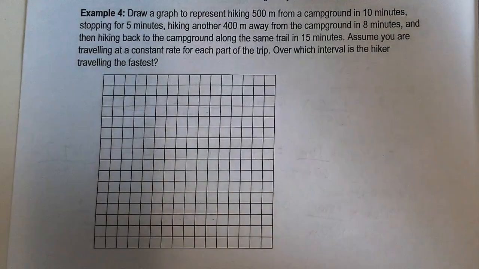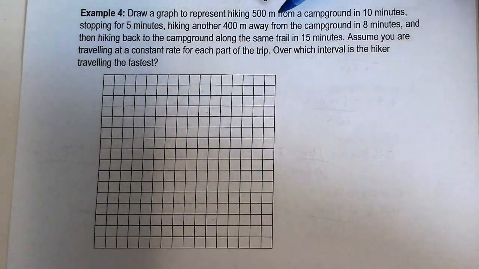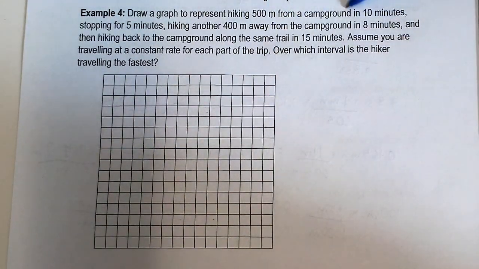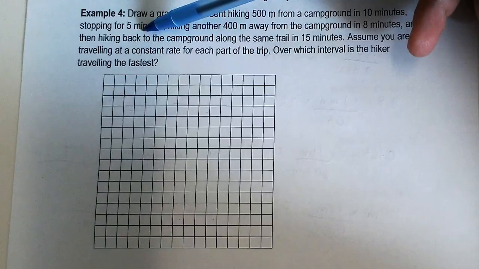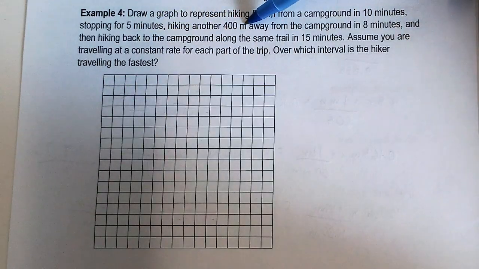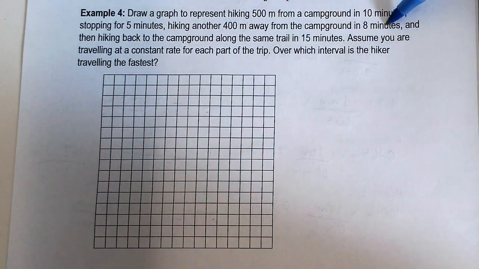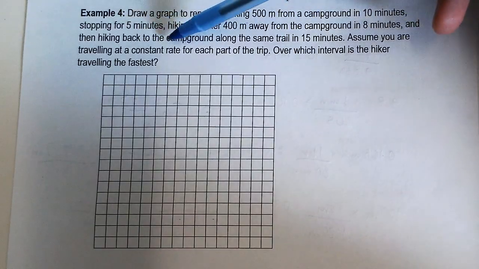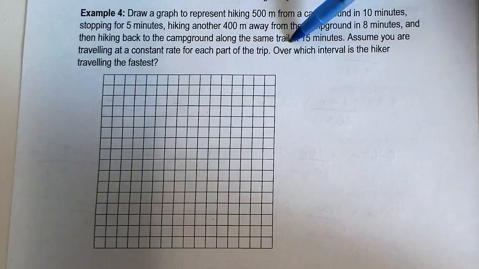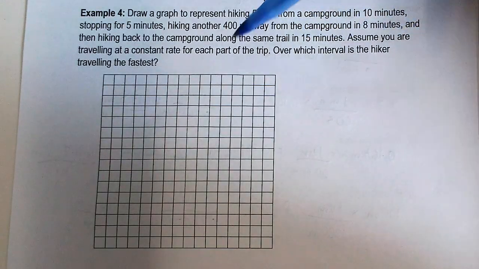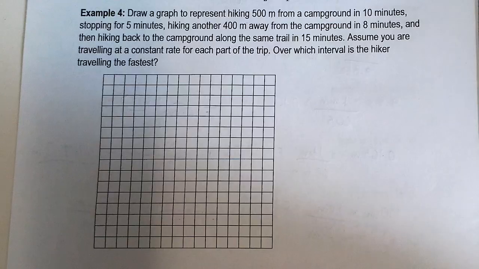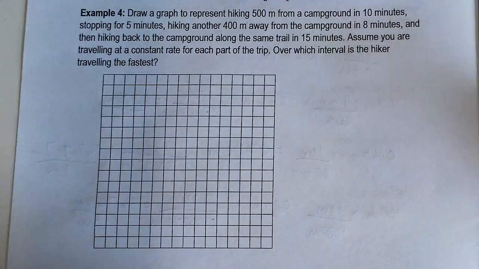Draw a graph representing hiking 500 meters from a campground in 10 minutes, stopping for 5 minutes, then hiking another 400 meters away from the campground in 8 minutes, and then hiking back to the campground, basically back the way you came, in 15 minutes. Assume you're traveling at a constant rate for each part of the trip. Over which interval is the hiker traveling the fastest?